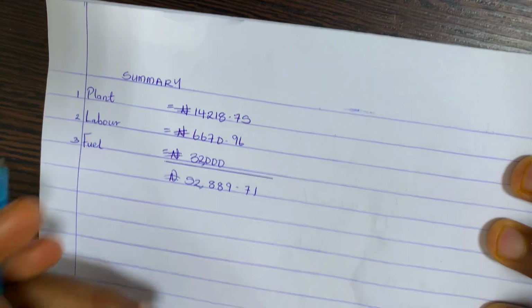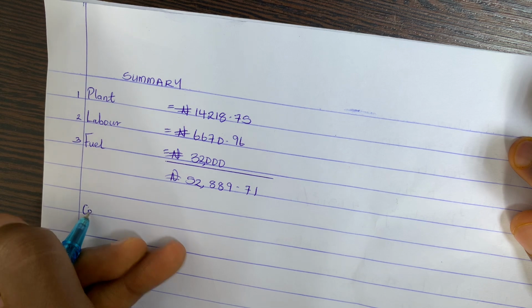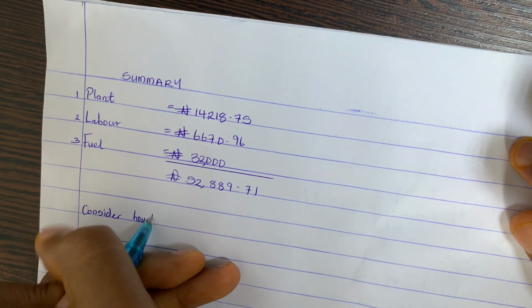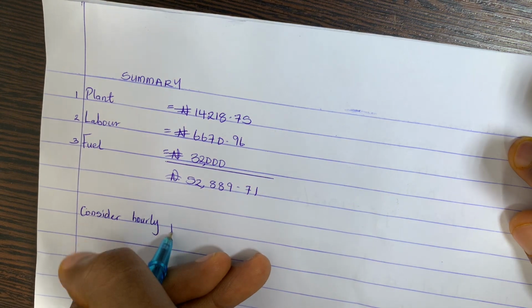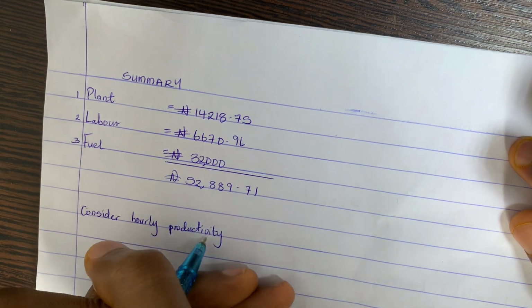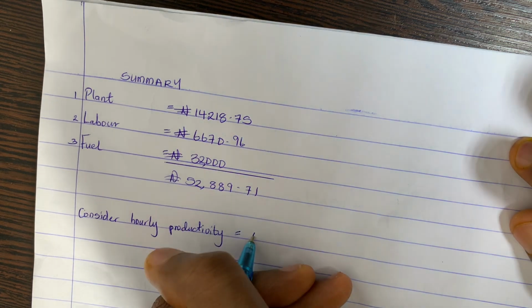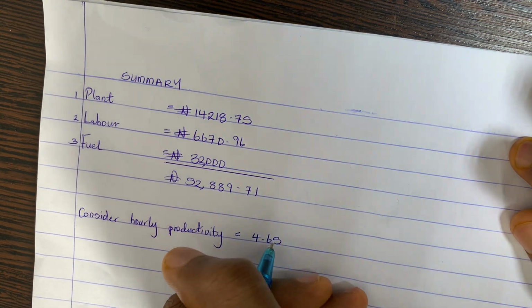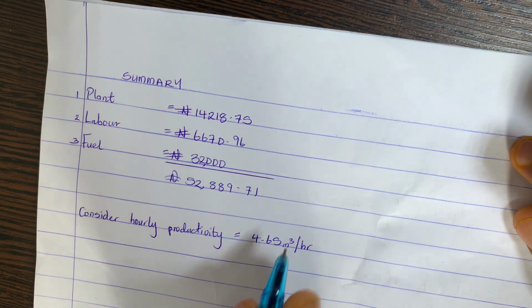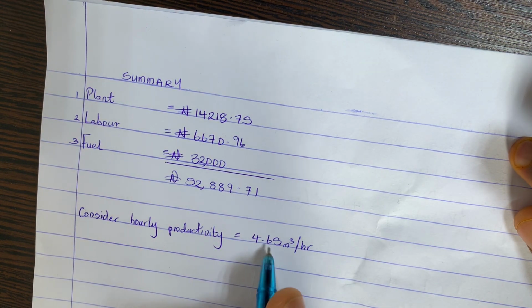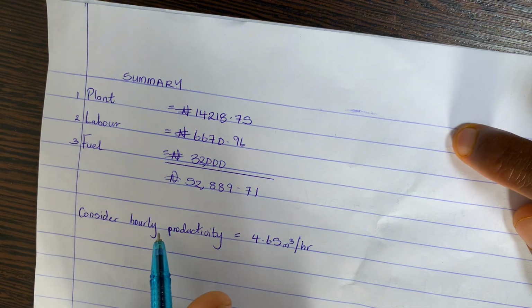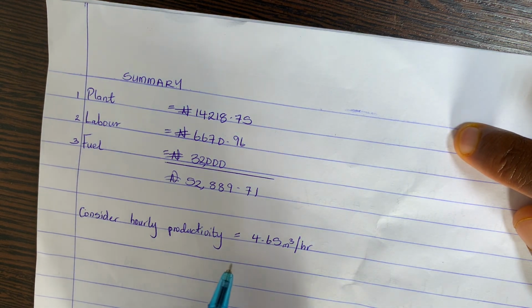So to do that, consider hourly productivity equals 4.65 meter cube per hour. This means that the concrete mixer can mix about 4.65 meter cube in 1 hour.